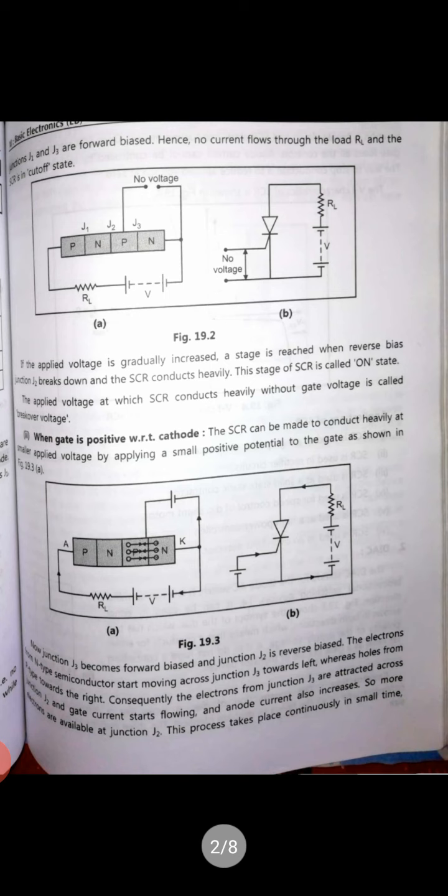If the applied voltage is gradually increased, a stage is reached when reverse biased junction J2 breaks down and the SCR conducts heavily. This stage of SCR is called on stage. The applied voltage at which SCR conducts heavily without gate voltage is called breakover voltage.